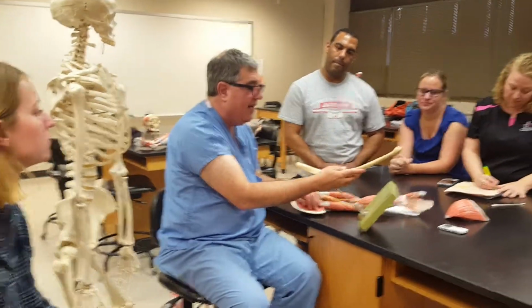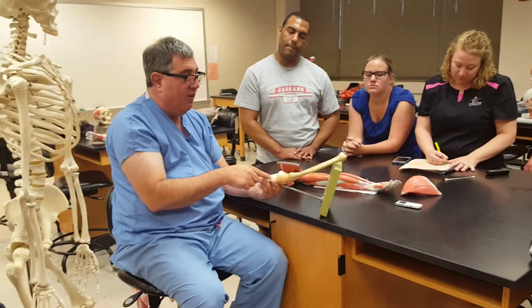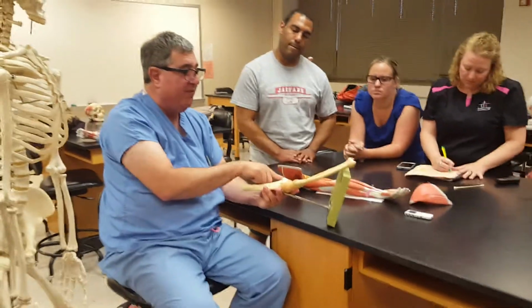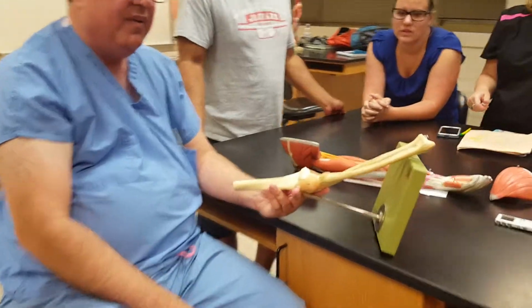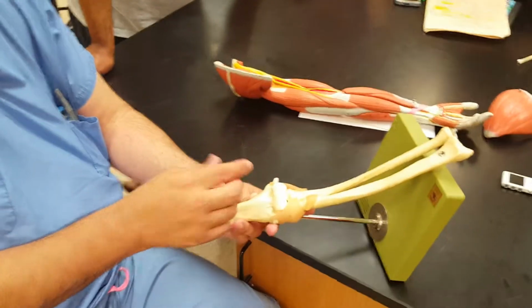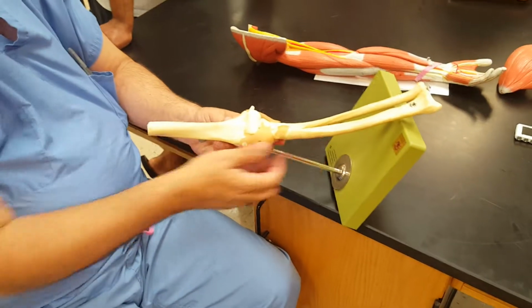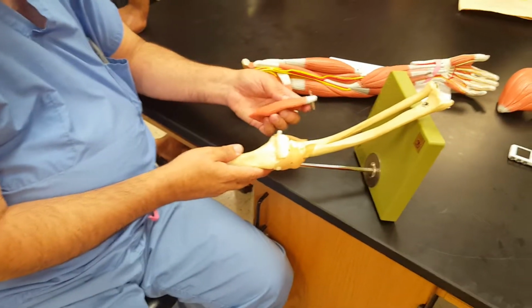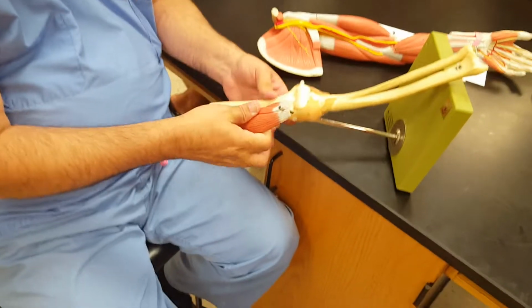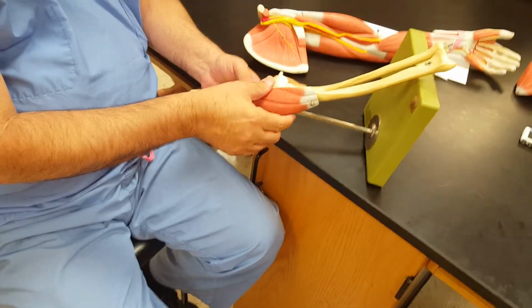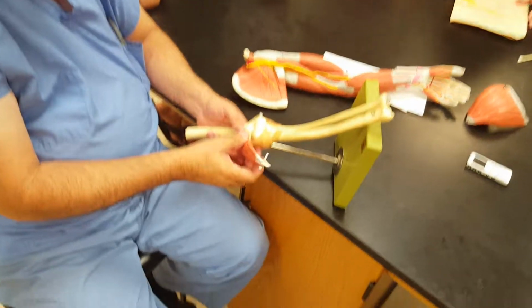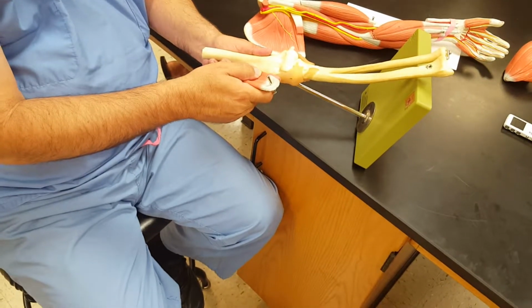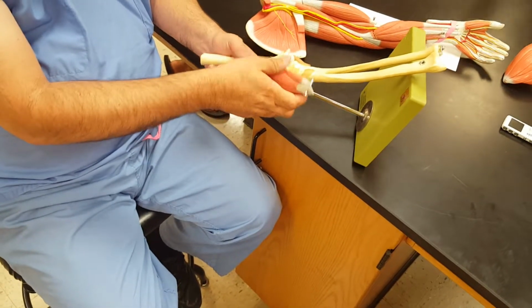Anyway, over here. So what do we got here? We should know when looking at the humerus, we see this big bump over here. Is that medial or lateral? Medial. Because we know the medial epicondyle is large. So that makes this a right arm. The brachioradialis is on this side, okay? And it's going to cover the lateral epicondyle.